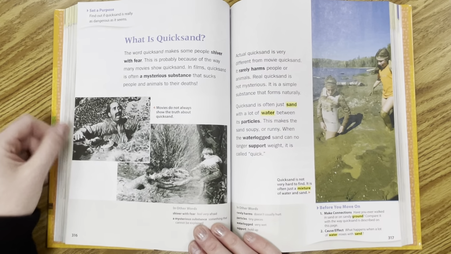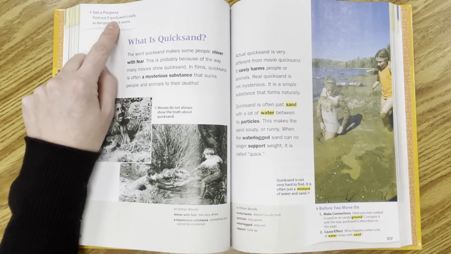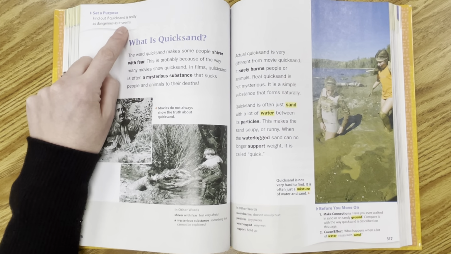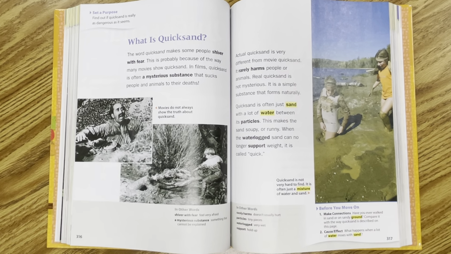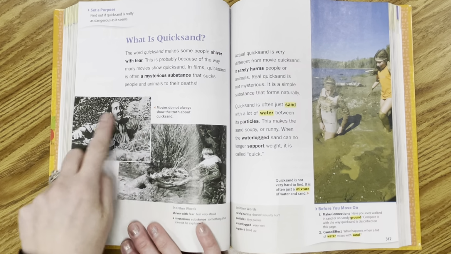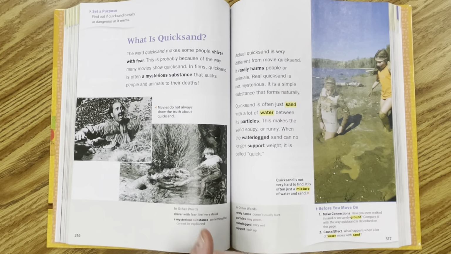Now, before we read, we're going to set a purpose. We are going to find out if quicksand is really as dangerous as it seems. And we've seen movies, or maybe we've read books where there's quicksand and it's kind of like, oh no, get out of the quicksand. Well, we're going to find out if it's really as dangerous as it seems.